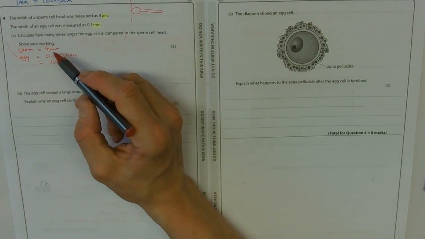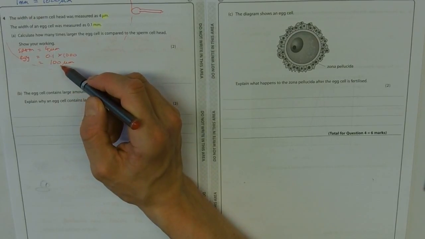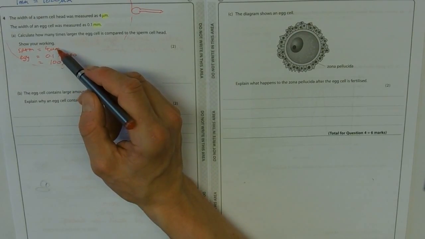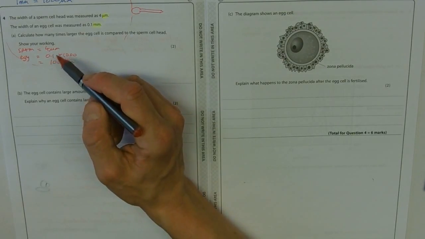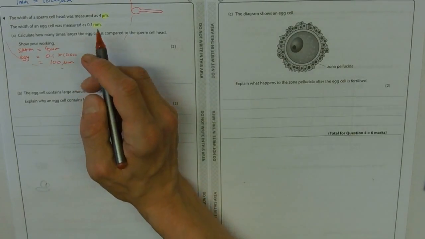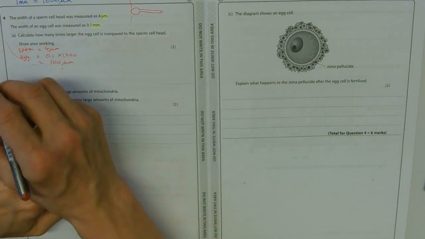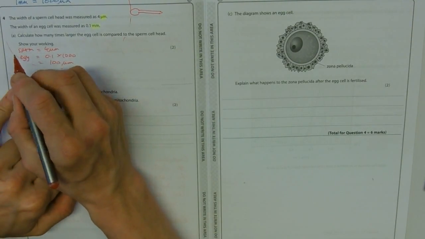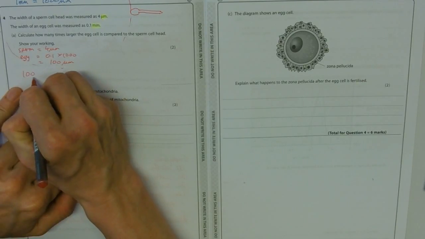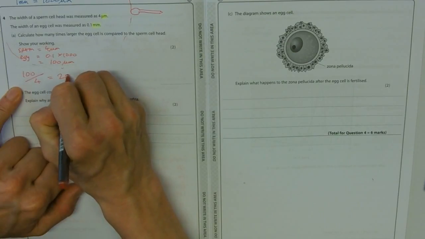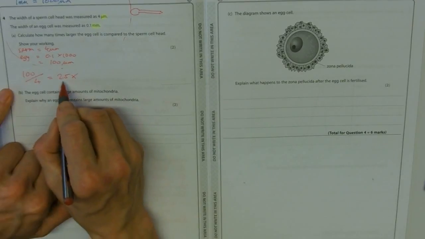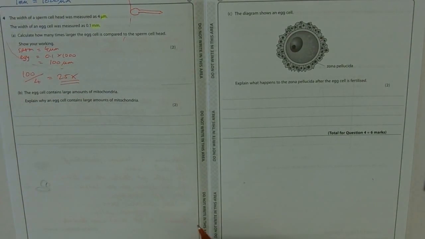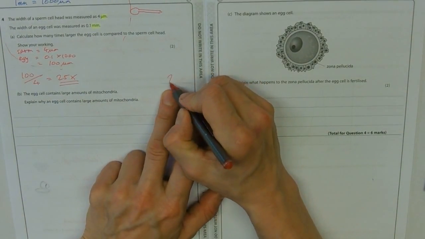And now I go, how many 4s are there in 100? So what times by 4 would be 100? You can do that bit in your head as well. But what we need to do is 100 divided by 4 equals 25, and that's the answer. And there's a space over here, so I'm going to put it over here.